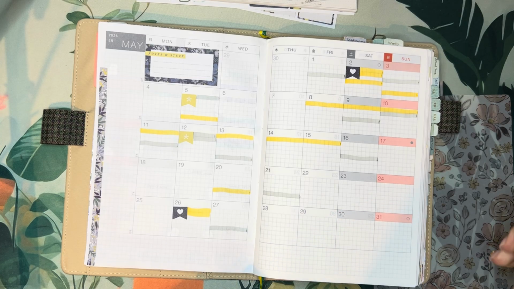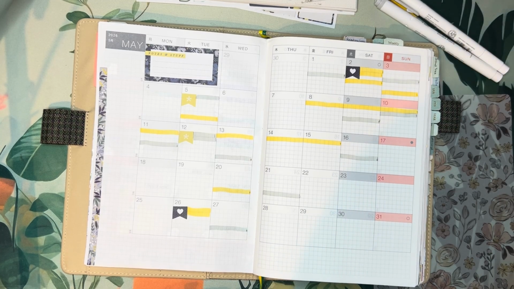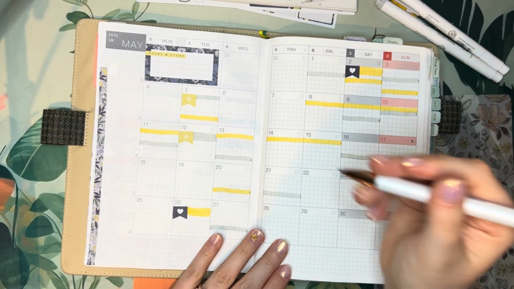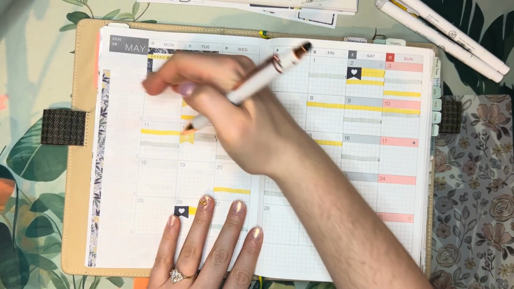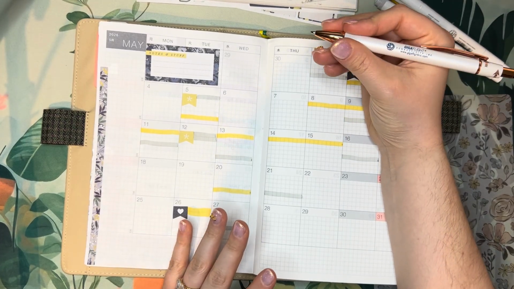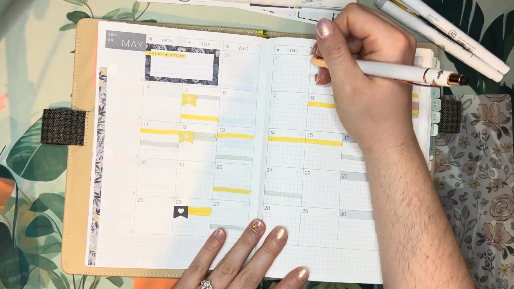So I'm going to fill those out. This is a random fidget pen I found. So I have no idea. Like, I can't tell you where I got it because I just found it in the house.